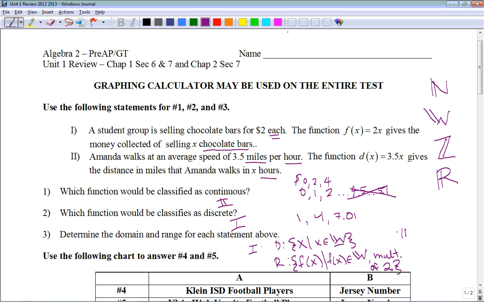Then for statement 2, the domain. Okay, so x is our independent variable, the set of all x values where we could walk 0 hours, we could walk 1, we could walk 3.5, we could walk 7.01, but we cannot walk a negative, so we just have to say that the x values can be any x value that is greater than or equal to 0. So it can be a decimal, it can be 0, and it can be as big as it wants to, it just can't be negative.